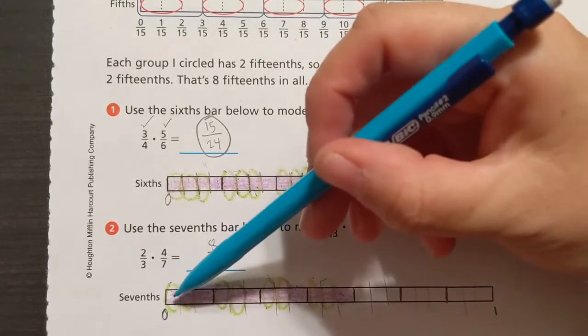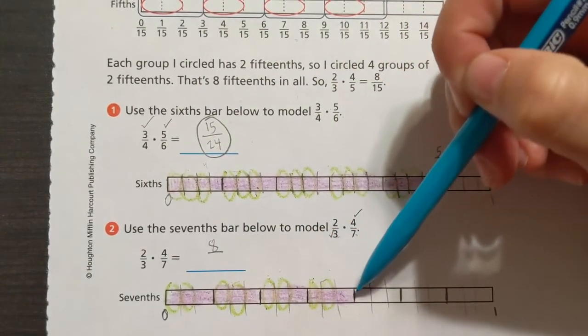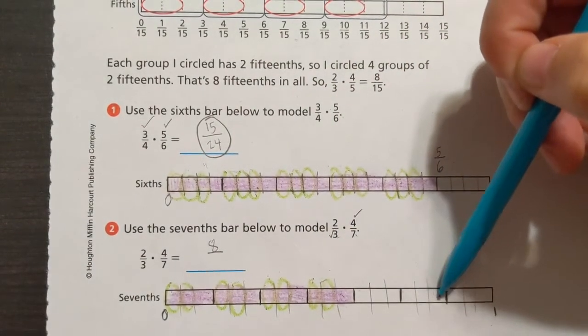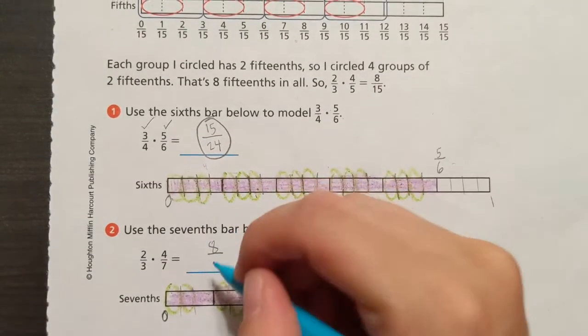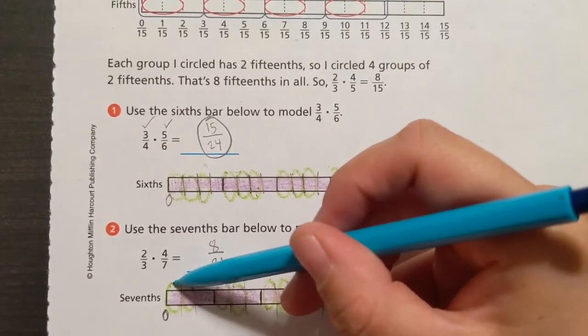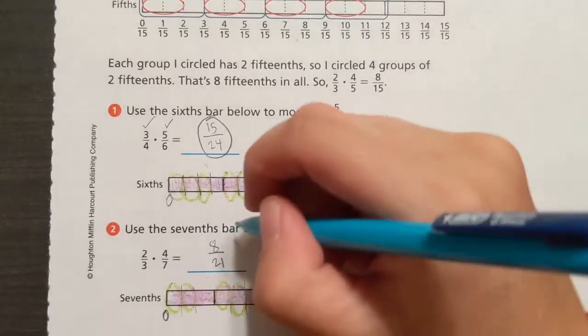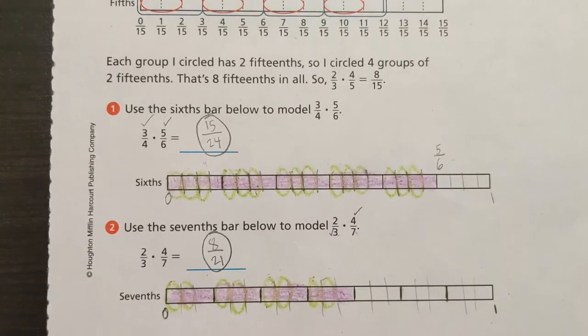You ready? 1, 2, 3, 4, 5, 6, 7, 8, 9, 10, 11, 12, 13, 14, 15, 16, 17, 18, 19, 20, 21. If you hated counting that much, you could have just gone, well, there's 3, and there's 7 pieces. So 3 times 7 is 21. The answer to this is 8/21.